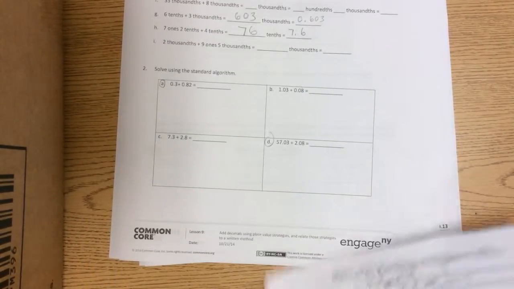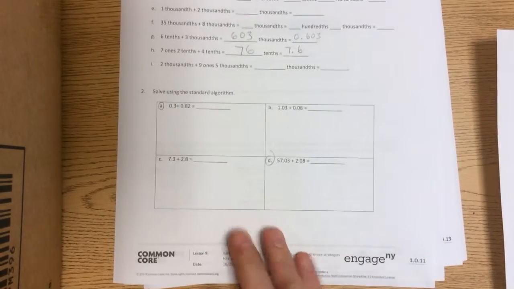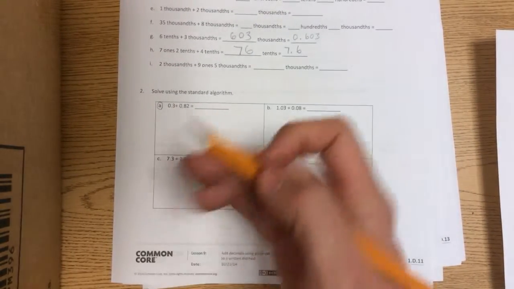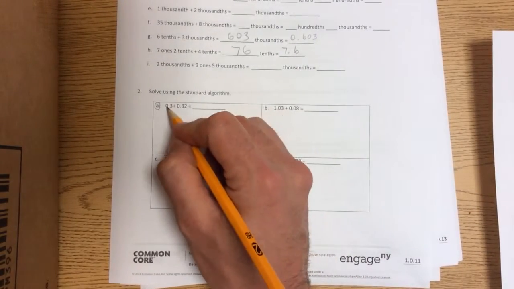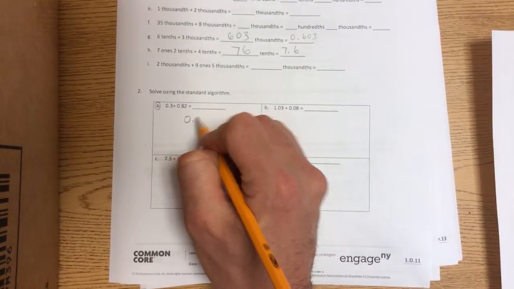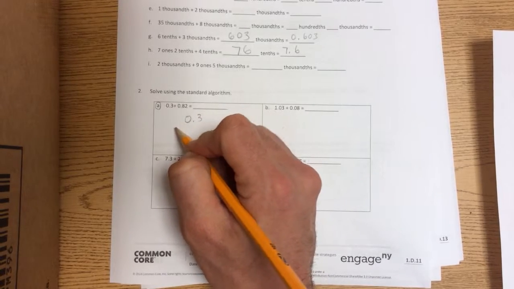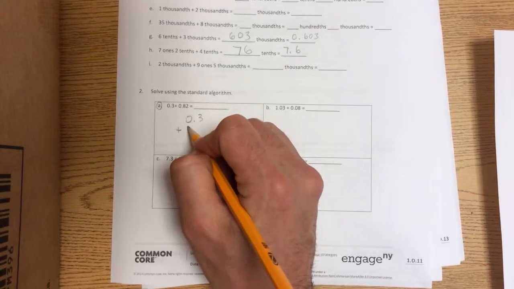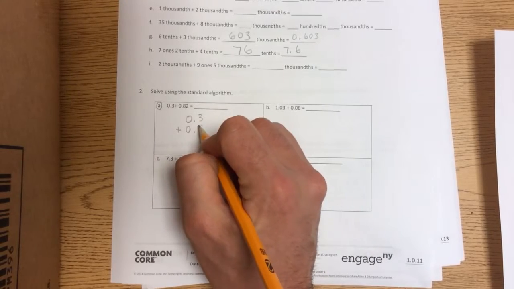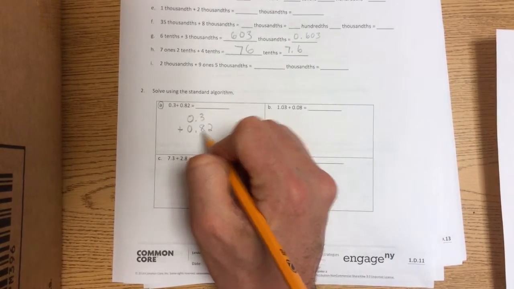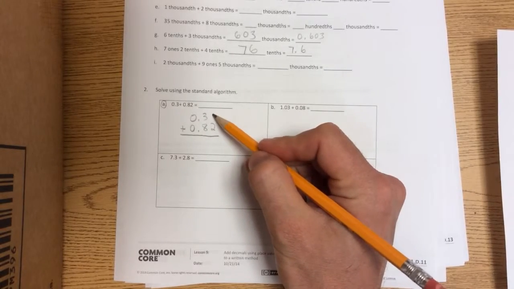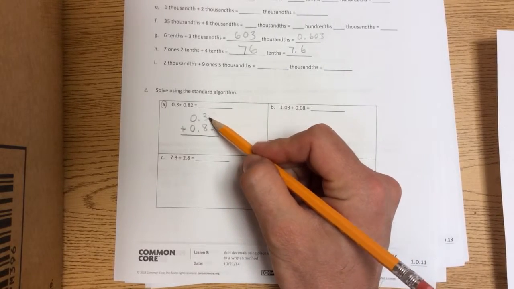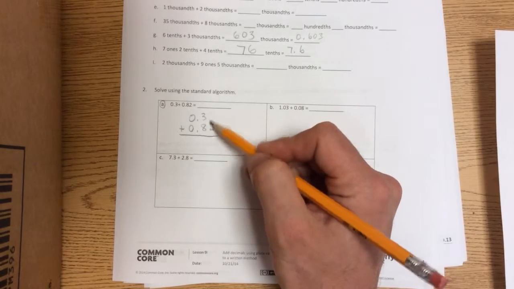Okay? Now let's move on to number 2. It says solve using the standard algorithm. Well, we need to make sure we're adding ones to ones and tenths to tenths and hundredths to hundredths. So we have 0 ones, 3 tenths, and we're adding to that 0 more ones, 8 more tenths, and 2 hundredths. Now, often it's easy to think about adding a 0 here because we do indeed have 0 hundredths up here, and that sort of helps us see.